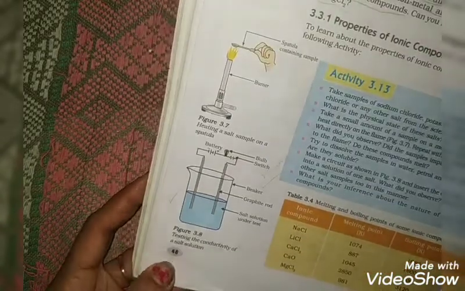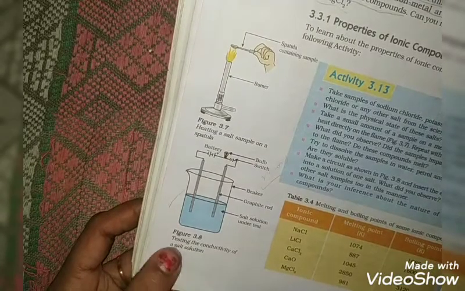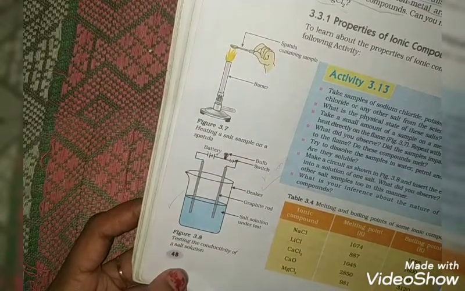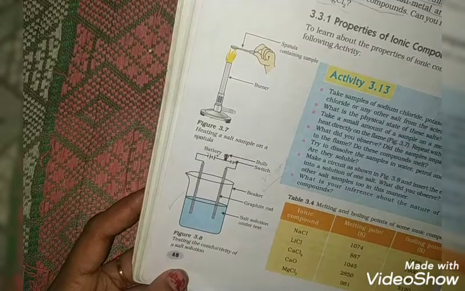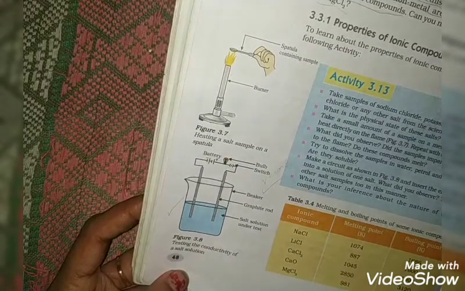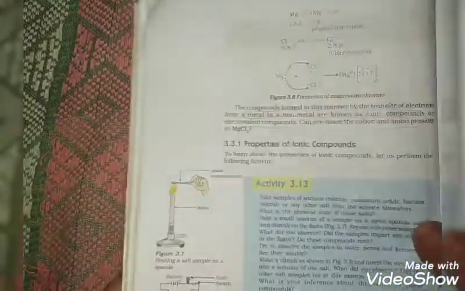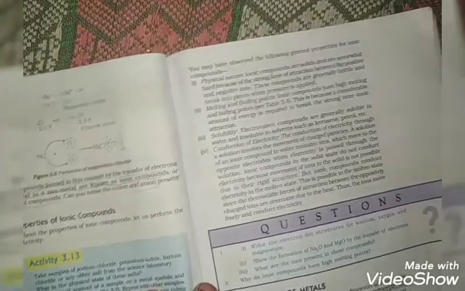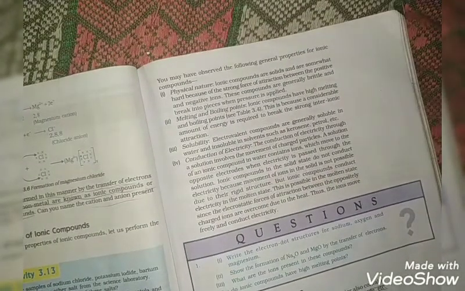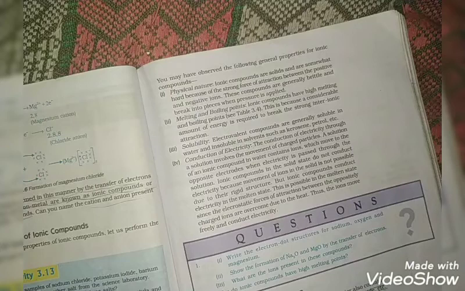Why does this happen? Because sodium chloride is an ionic compound. Ionic compounds conduct electricity. By this we can prove that they are conducting electricity. So then what are the properties of ionic compounds? Let us see the general properties of ionic compounds.